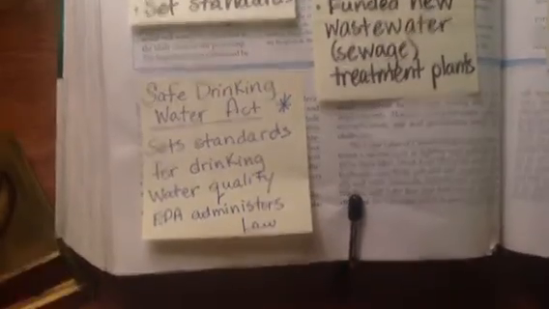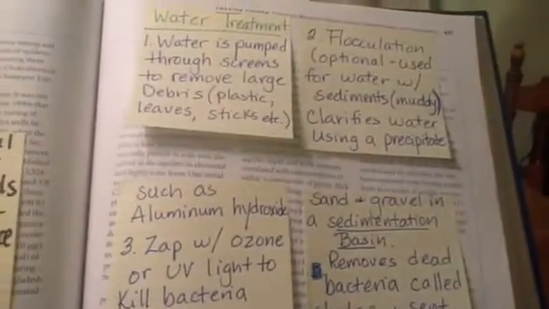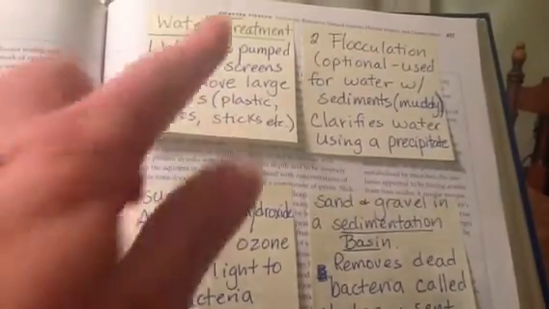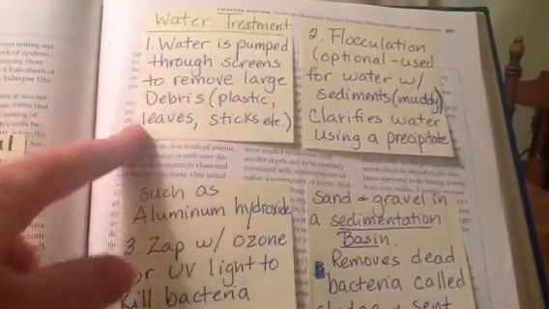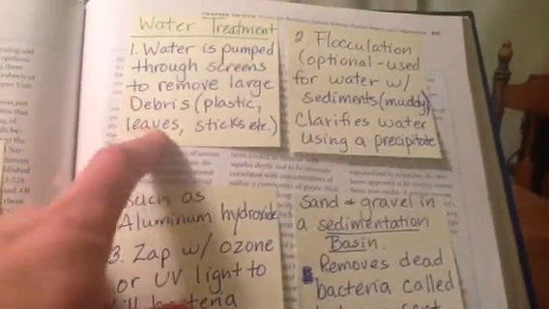So how do we clean it to make it safe? Well, we send it through water treatment. So a water treatment plant, and one of them is at the top of Central Park. Some of you went there over the summer. First step, water is pumped through screens to remove large debris like plastic, leaves, sticks, etc.